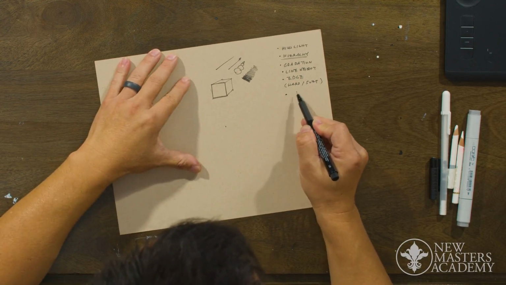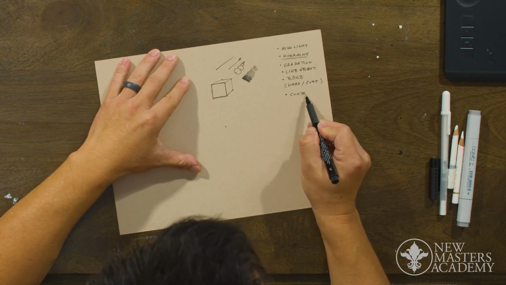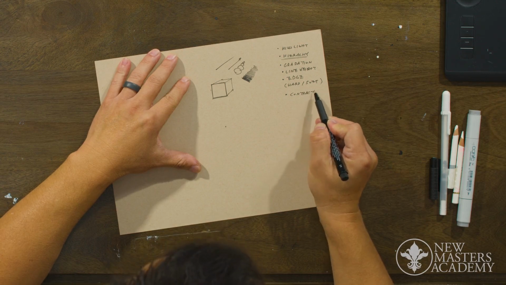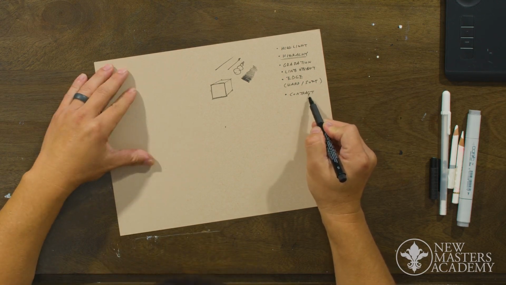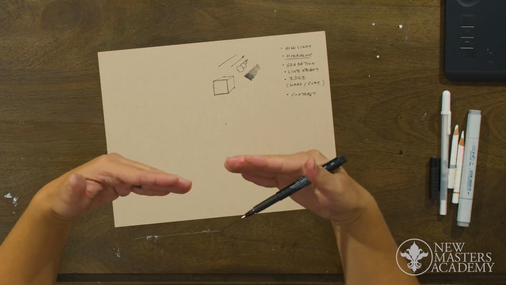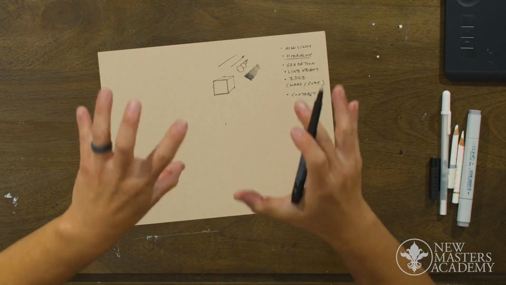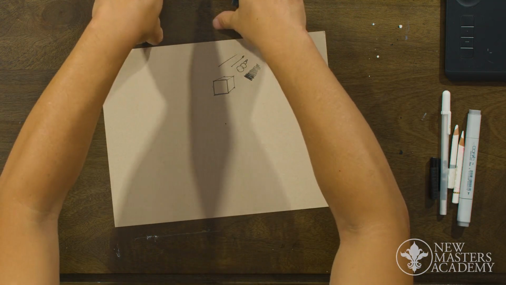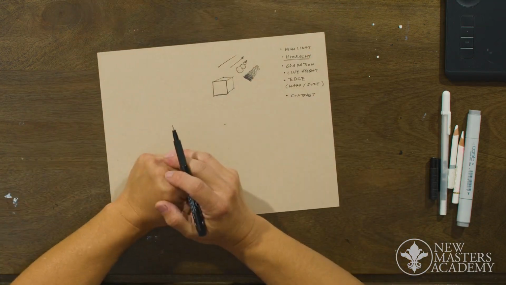And contrast. Artists love to use contrast because it's a quick way to engage. Imagine you're going to an art show, especially one with those nice spotlights that shine on all the art pieces to make them look more dramatic.